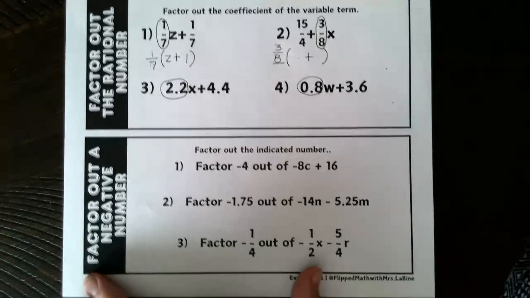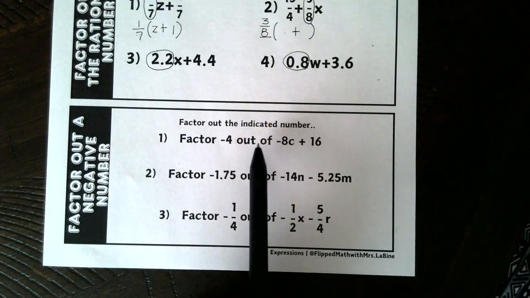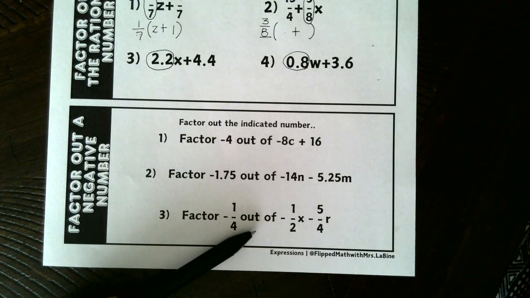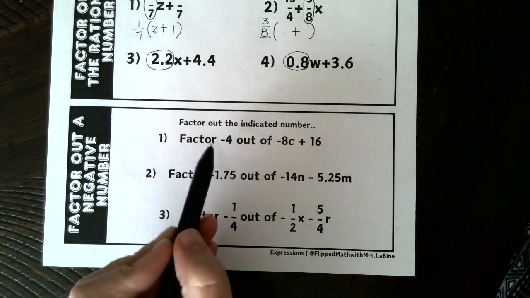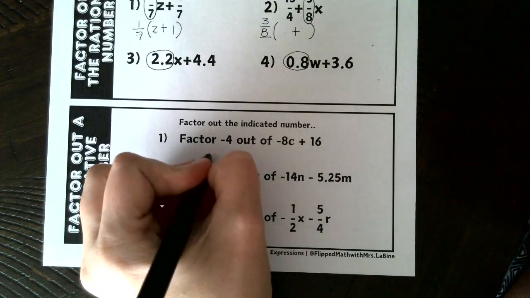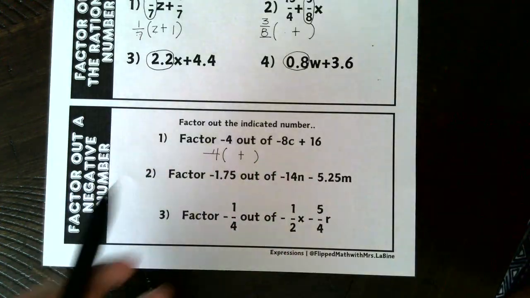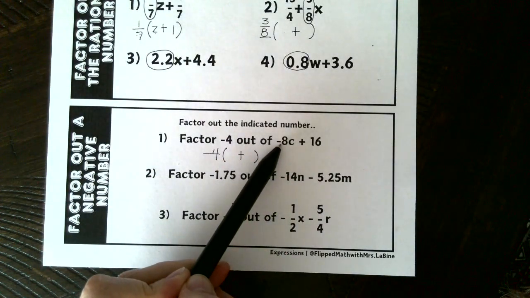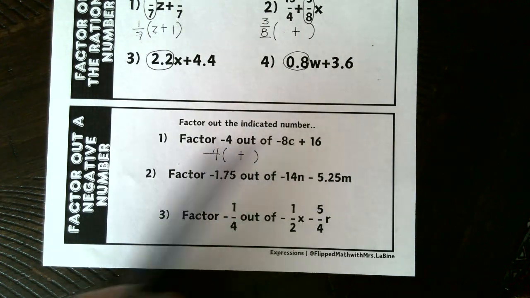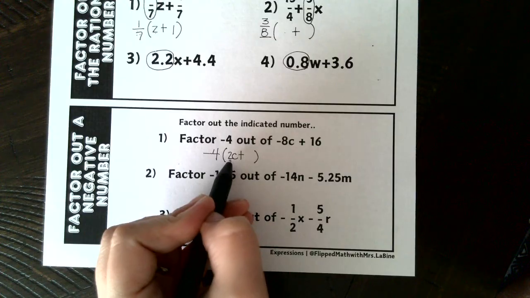And the other thing that you're going to have to do is factor out a negative number. So you're going to factor out the indicated number, which you see here. So if you get a problem like this, it's going to look very similar to this. It's going to tell you exactly what you need to factor out, and then you'll just work through it. So this one says factor -4 out of -8c plus 16. Okay, so, well, I know that this is going to be my number on the outside, and now I need to decide what's going to happen on the inside. So if it is -8 and I have a -4 out here, what times 4 makes 8? I know that's 2. So it's going to be 2c because if I go 4 times 2, it's 8, and that's what I have here.